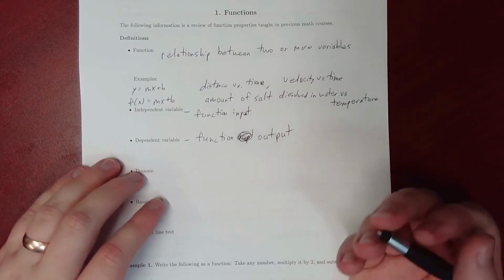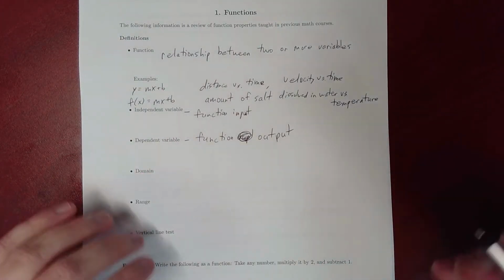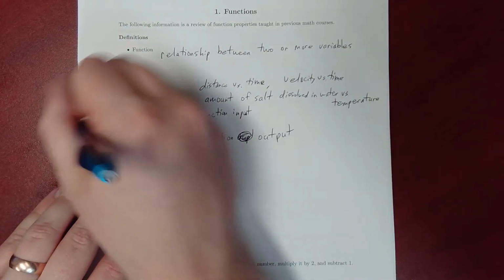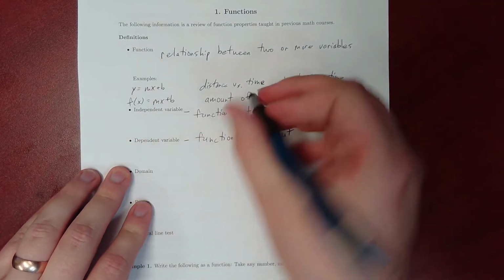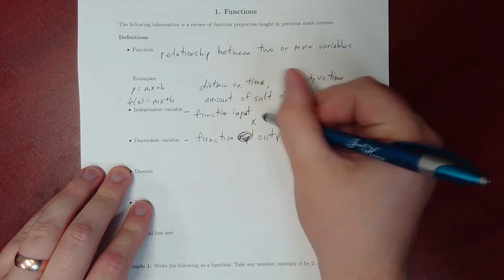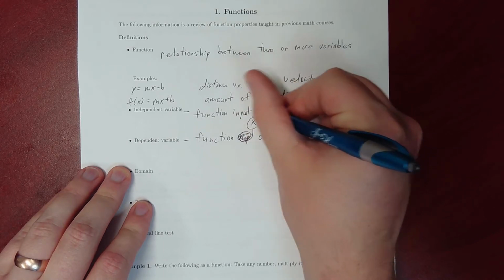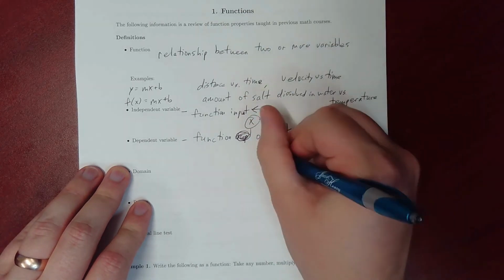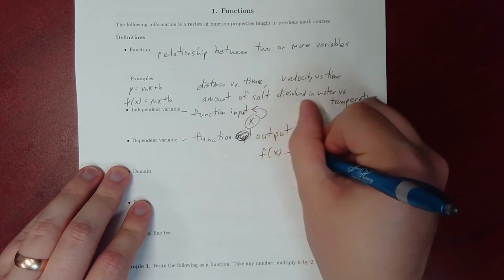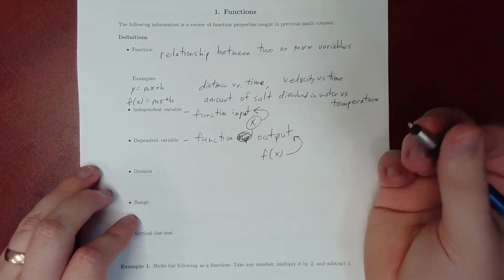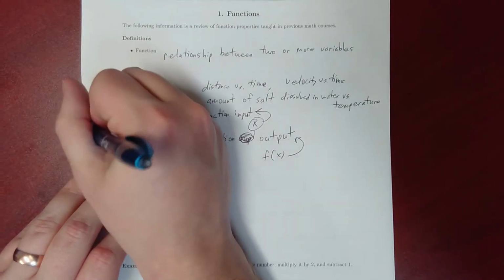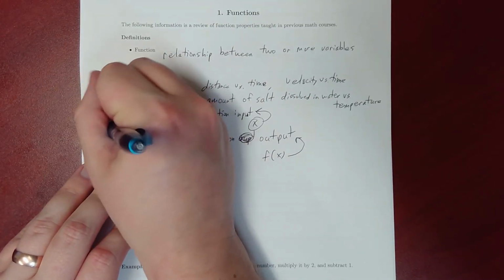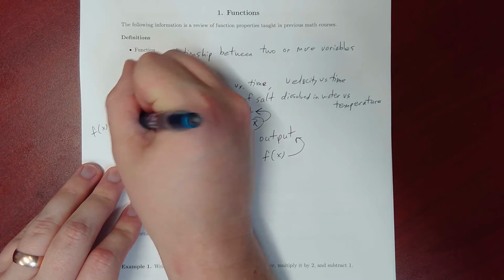All right, so when we're looking at this equation, f of x equals mx plus b, the function input is going to be x, and our function output is going to be that f of x. So what does that tell us? Let's change this example up a little bit. Let's say f of x equals 2x plus 3.